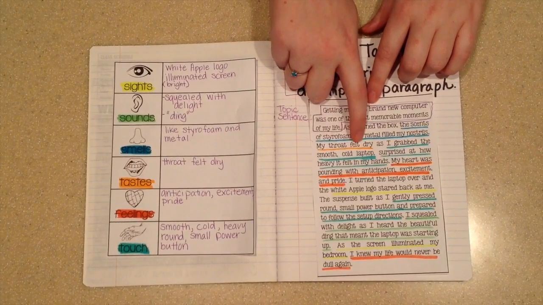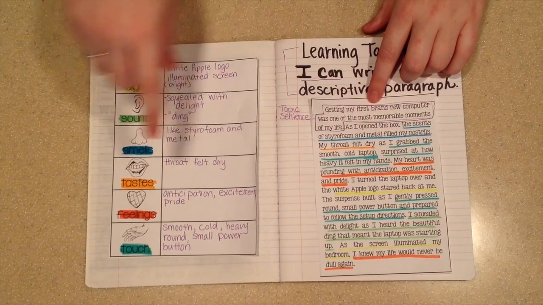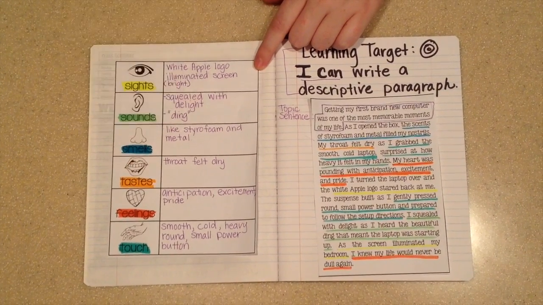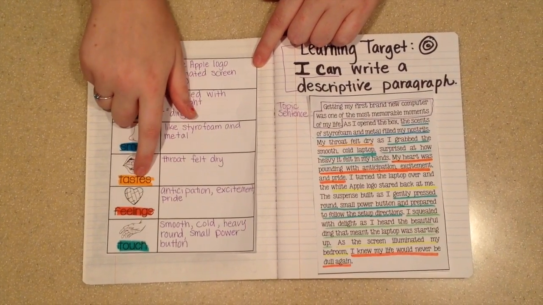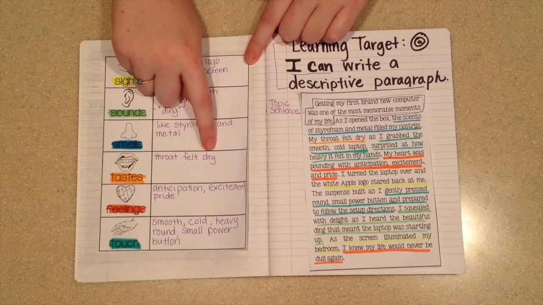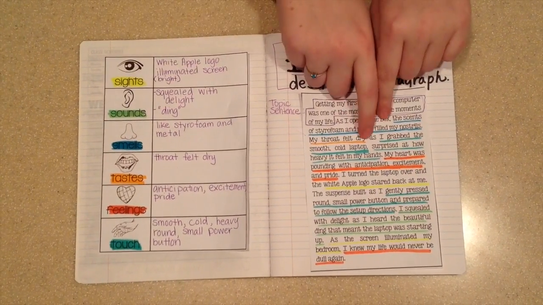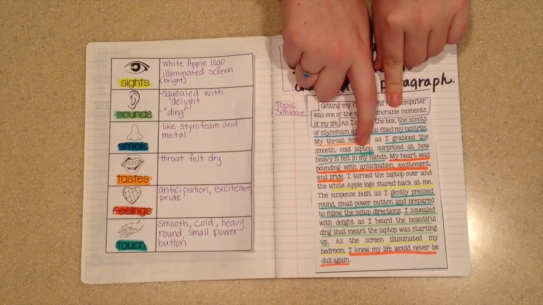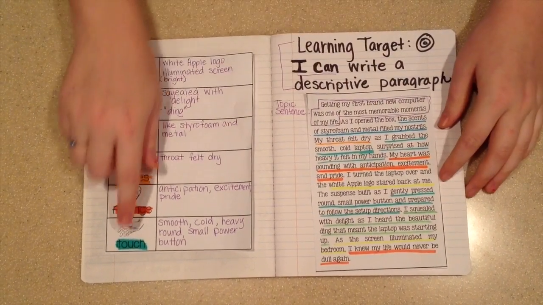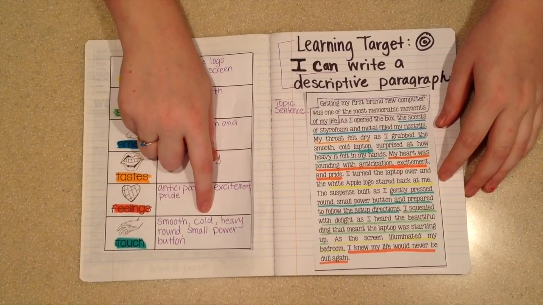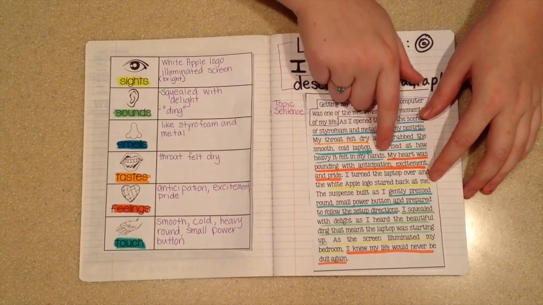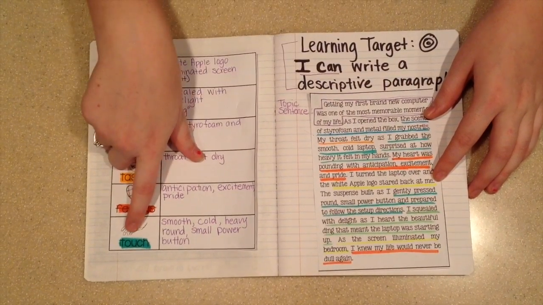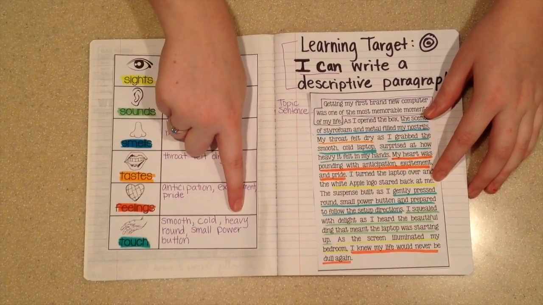My throat felt dry. So if your throat feels dry, you're going to taste something a little bit weird. It's going to feel dry in there. So that would be under our taste. Our throat felt dry. Alright, I grabbed the smooth, cold laptop. So for grabbing, that means we're touching. So our smooth, cold laptop. And it felt heavy in my hands. So that would also be under touch. So smooth, cold, and heavy.